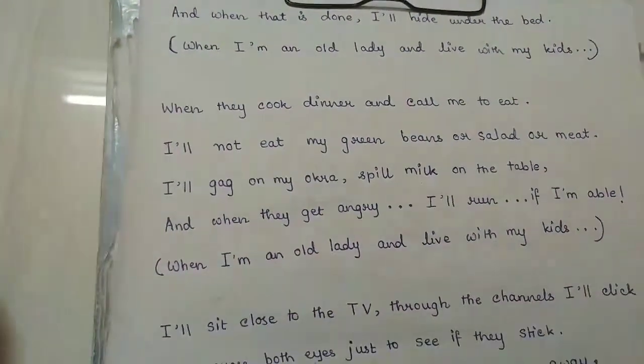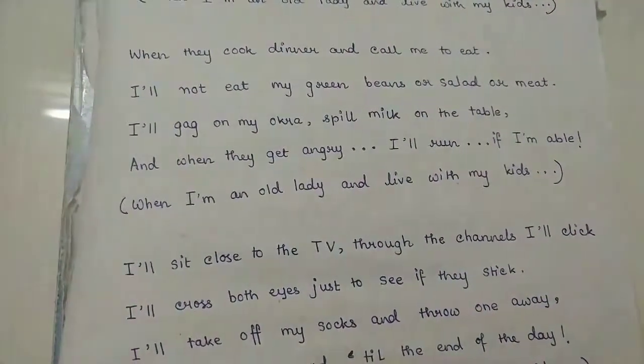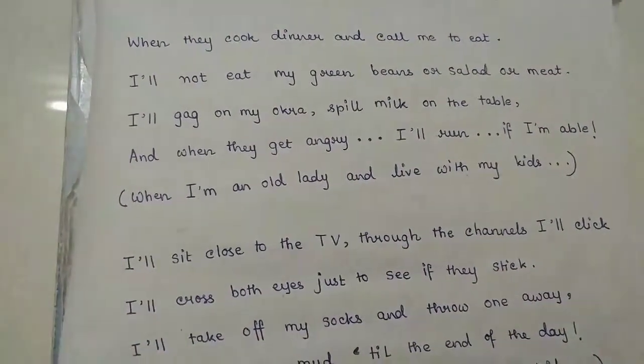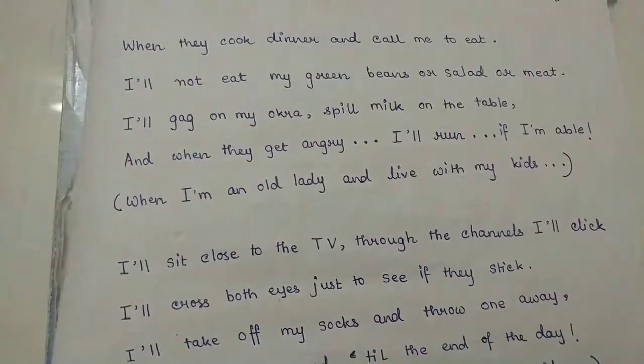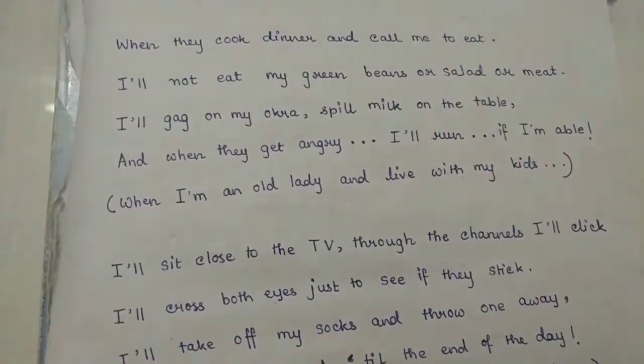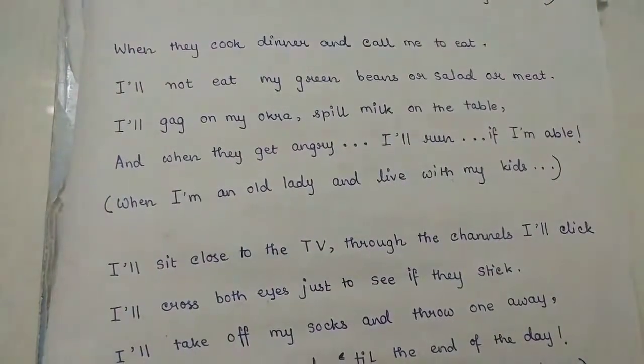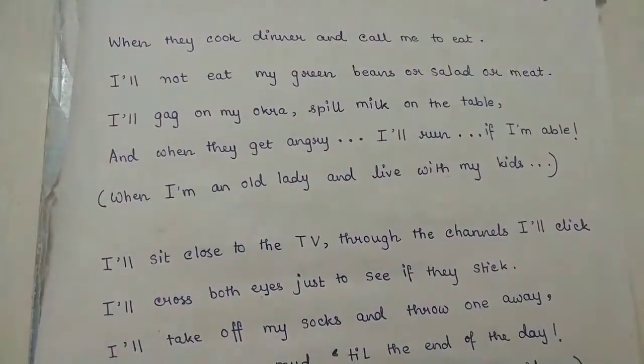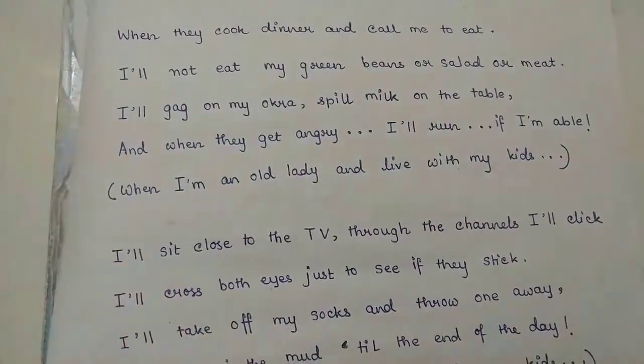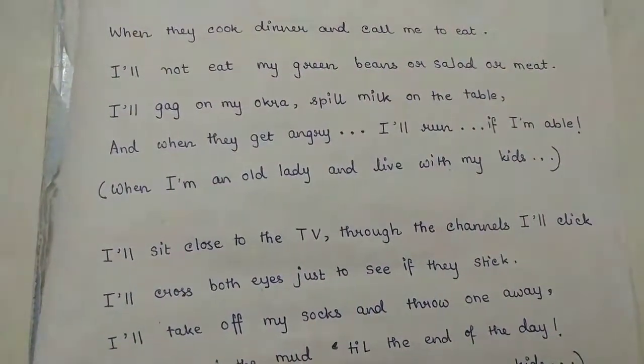when they come to scold her. When they cook dinner and call me to eat, I'll not eat my green beans or salad or meat. I'll gag on my okra, spill milk on the table, and then get angry. And when they get angry, I'll run if I'm able. When I'm an old lady and live with my kids.